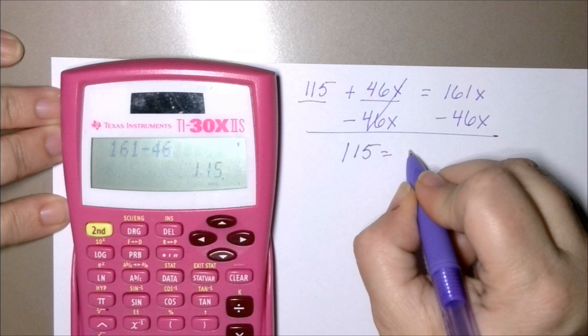Supplement, complement. So again, supplement is going to add to 180. So 180 minus 48 is 132. Again, that is an angle, so it has to be a degree measure. And the complement, 90 minus 48, is 42 degrees.